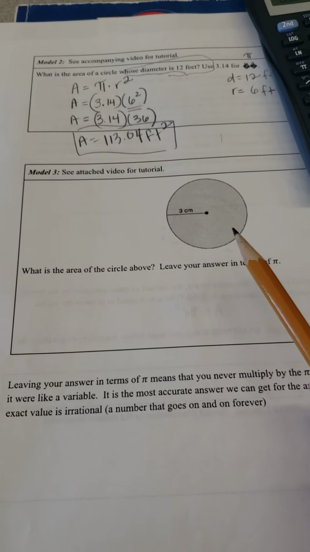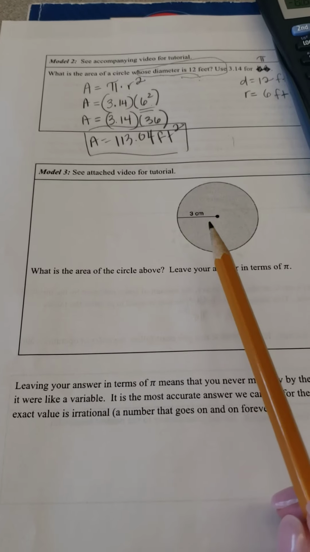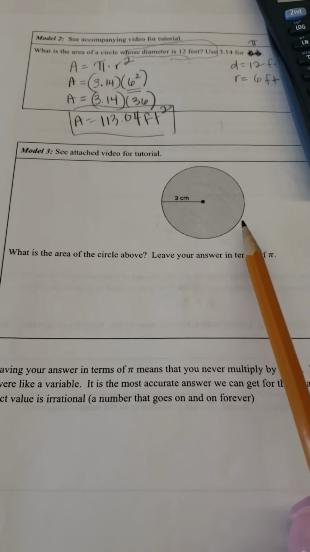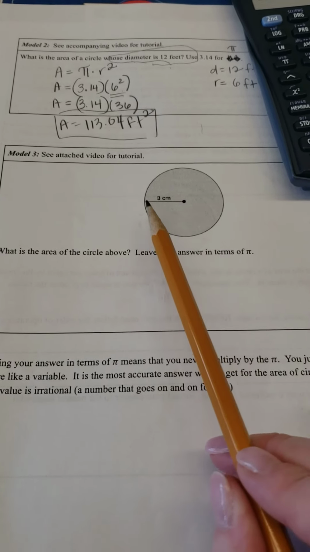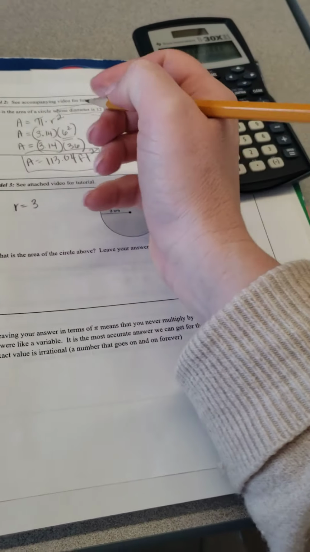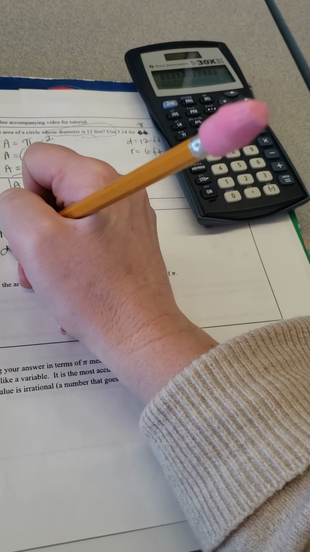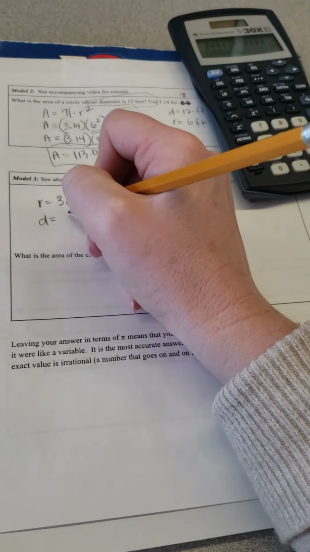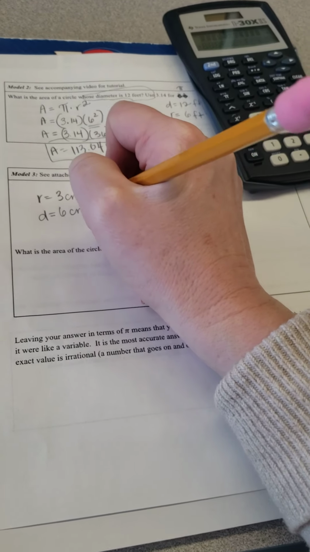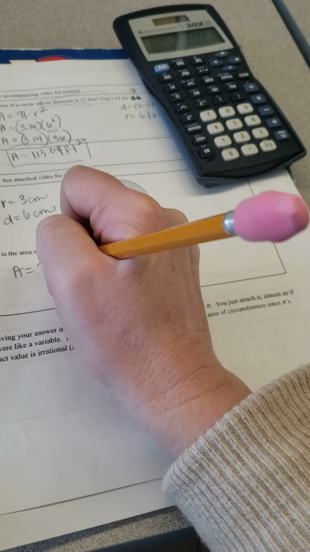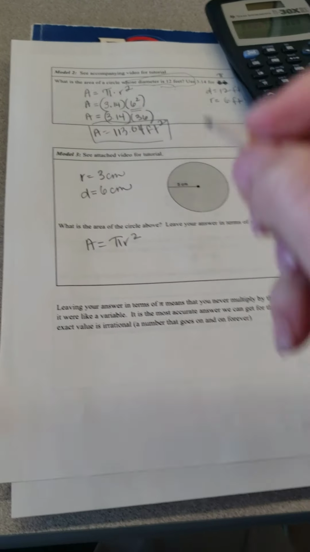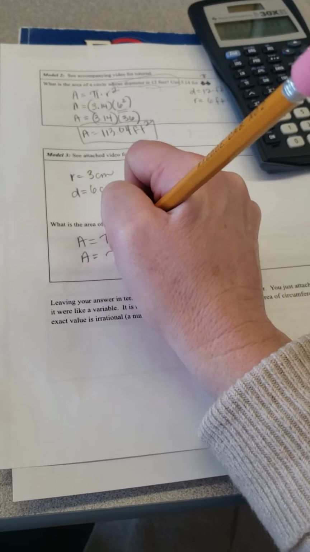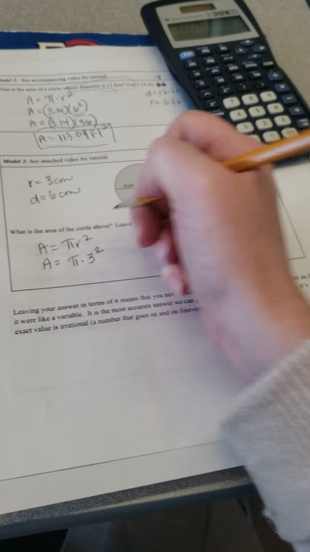Okay. All right, down here they happen to give us a picture. They don't tell you what they give you. You have to figure out. So this is from the center of the circle out. So this would be a radius. So your radius is 3 centimeters. And although we don't need it, just practice, the diameter would be 6 centimeters. Okay. Writing down our formula. So area is equal to pi times 3 squared.